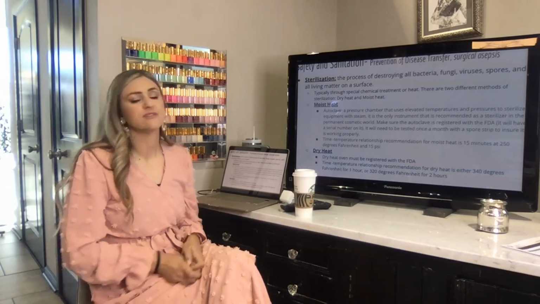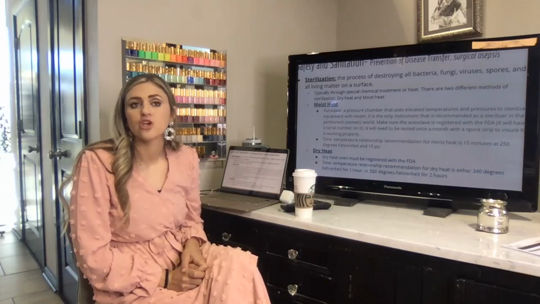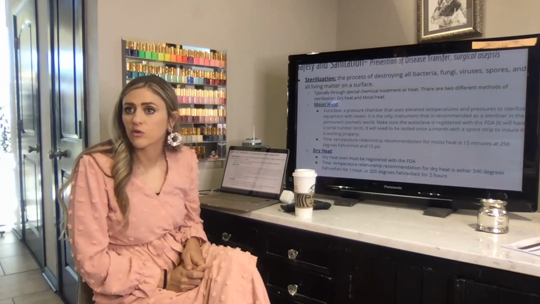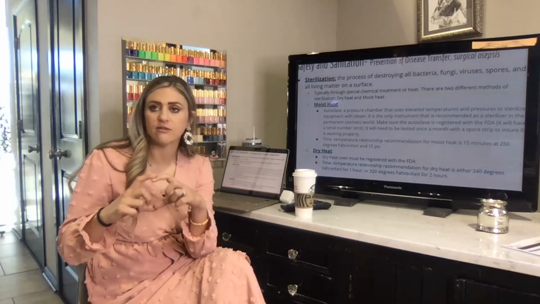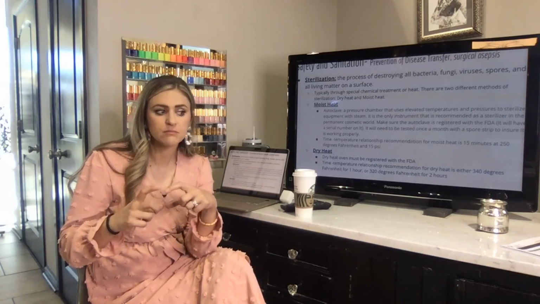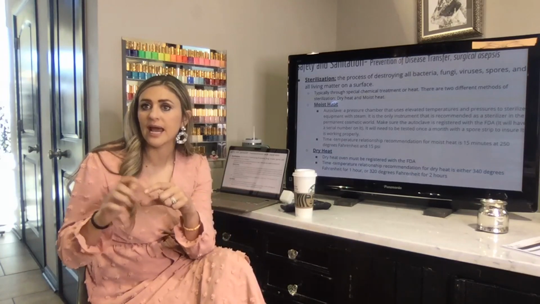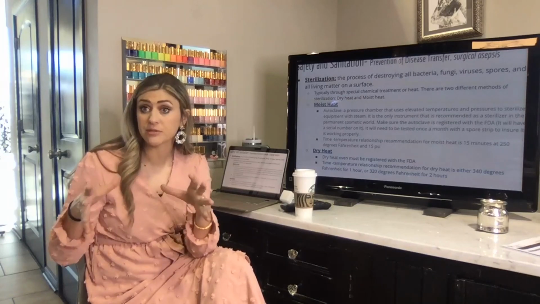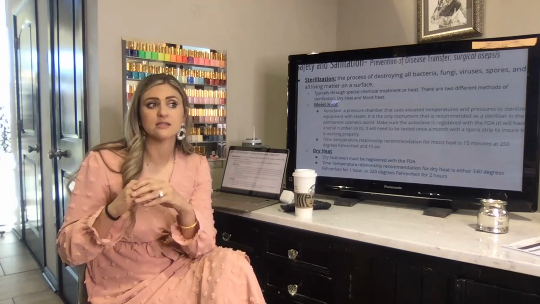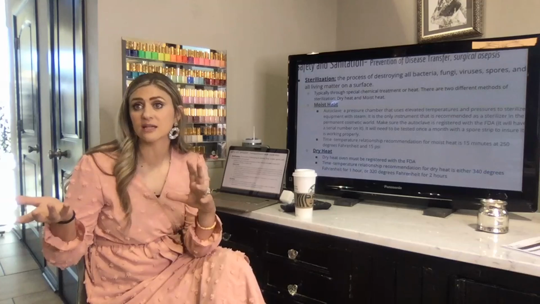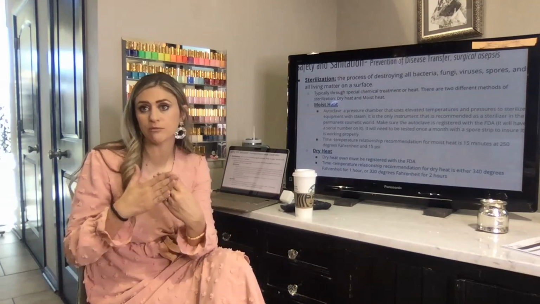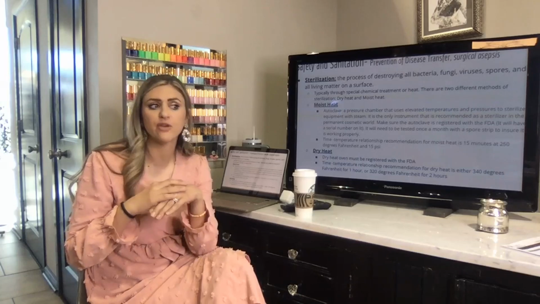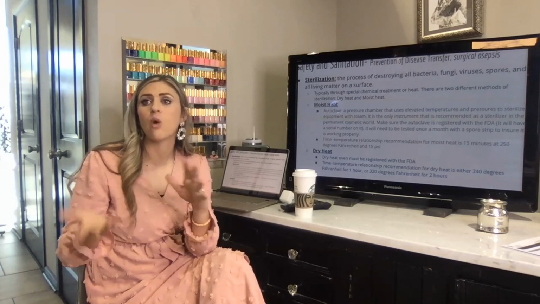Your autoclaves have to be registered with the FDA. If you ever get into this for whatever reason and you get an autoclave, it will have an information label on it with the serial number for that particular autoclave. It also has phone numbers for who you contact, so you tie your name to your machine, and that way, if you have any issues with it, they can walk you through it.